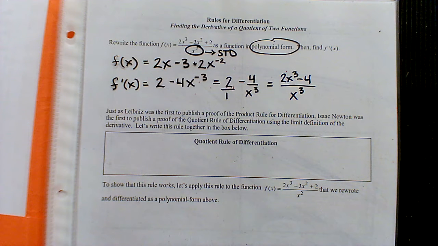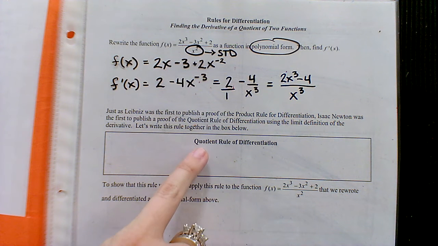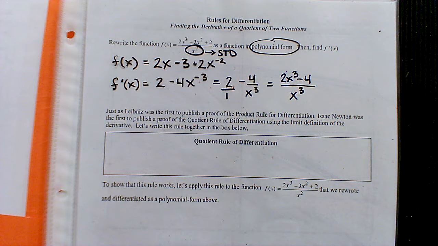For instance, if you look at the function at the very bottom of that page, it says 2x minus 1 over x plus 3. That's not a single term denominator. You have two terms down there. You have an x and a 3. So unfortunately, you cannot break it up like we did before. So there must be some shortcut, some other way we can find derivatives of fractions, and that's what this quotient rule is going to give us, a method to do.